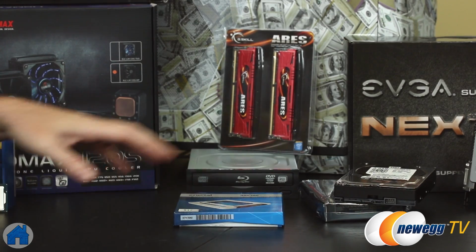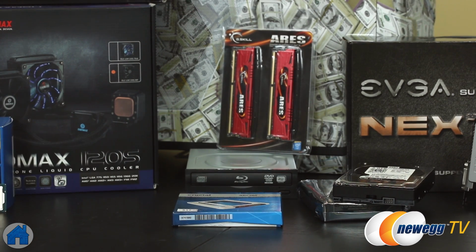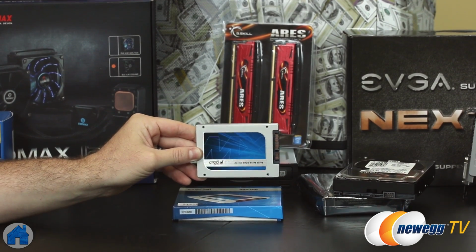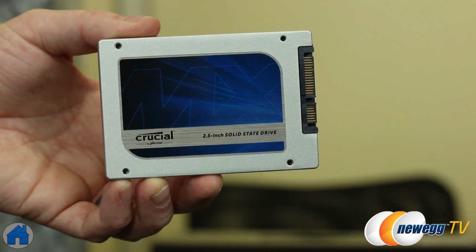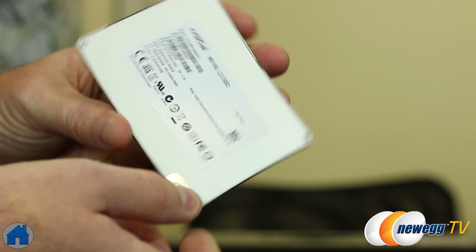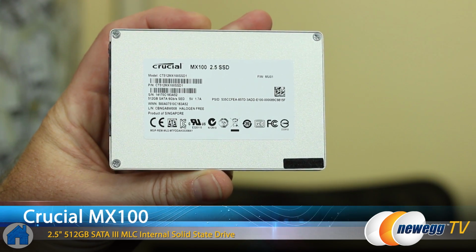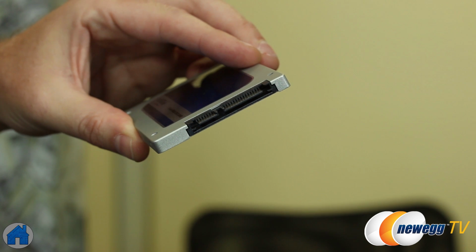Speaking of storage, let's talk about our storage drives next. We have multiple storage drives, and that is because there are multiple types of drives right now that you can install into a computer. I really like solid state drives because they're extremely fast. However, they're a bit more expensive, at least when you look at cost per gigabyte. This is a Crucial MX100 512 gigabyte SSD. It uses a standard serial ATA interface, so you can see the plugs down on that end.